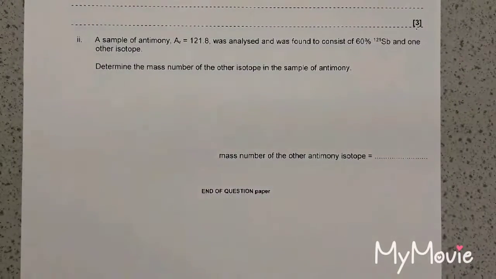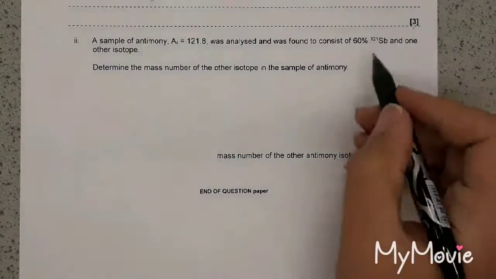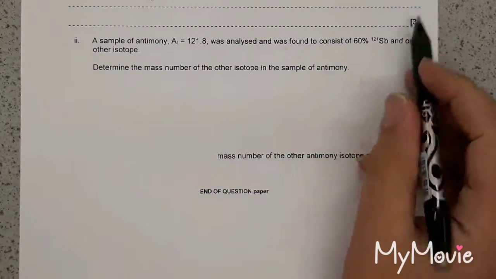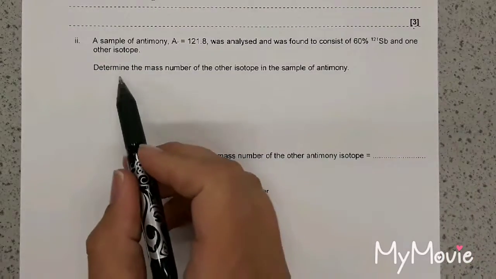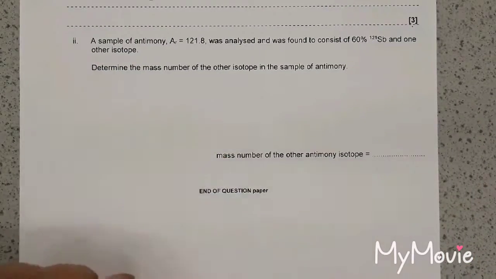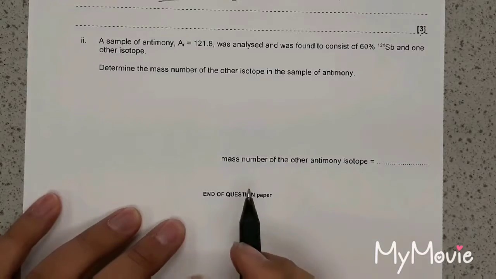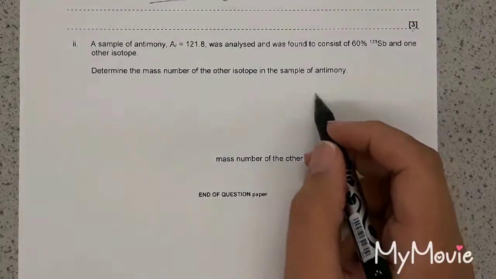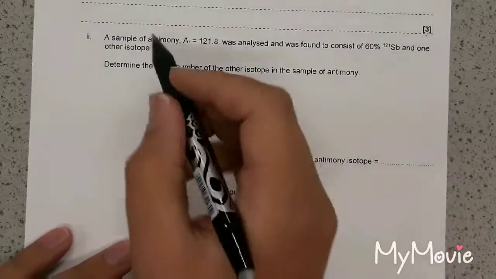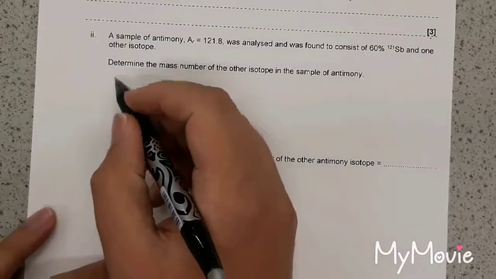And the last question, a sample of antimony with an atomic mass of 121.8 was analysed and found to consist of 60% antimony 121 and 1 other isotope. Determine the mass number of the other isotope in the sample of antimony. Only 1 mark for this, which is actually quite mean, I think. Like, this probably should be worth more, but so be it. The examiners have deemed it only worth 1 mark.